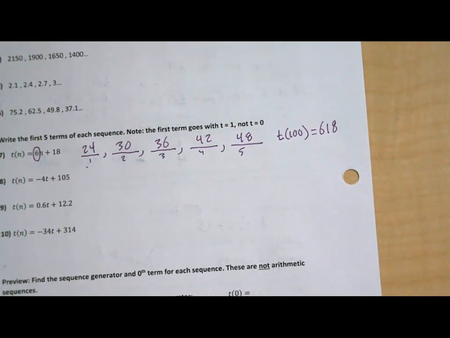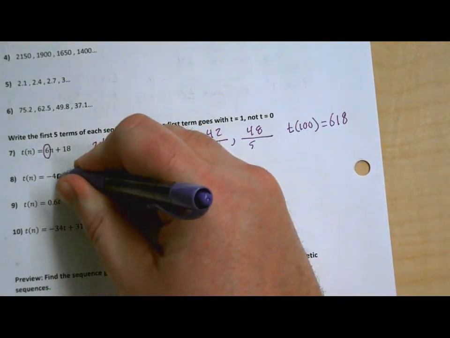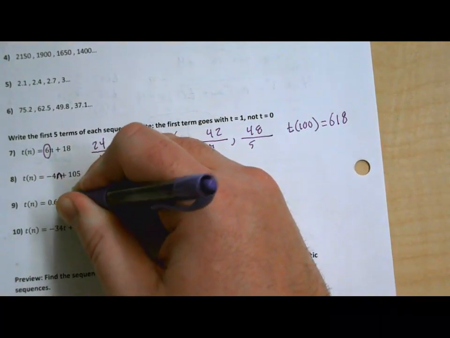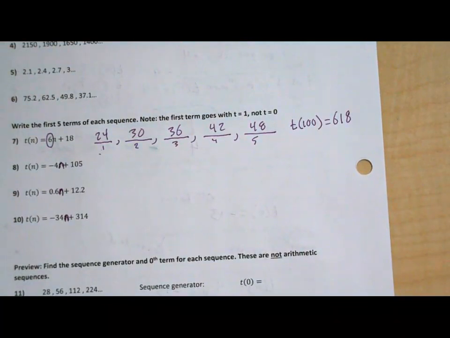I got some typos on here. In 8, 9, and 10, all of these t's should be n's. I screwed that up. All those t's should be n's.